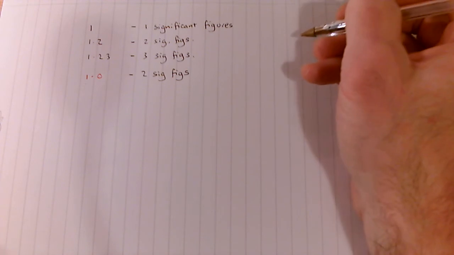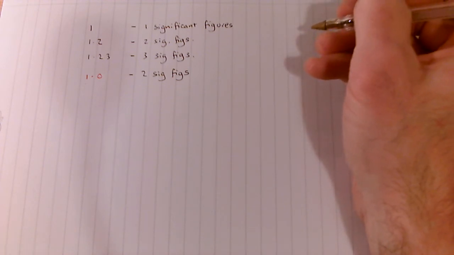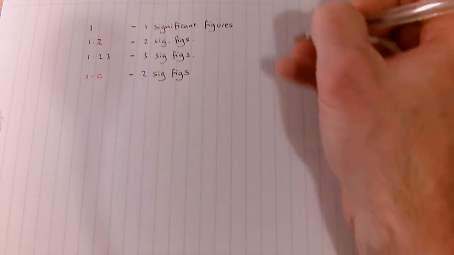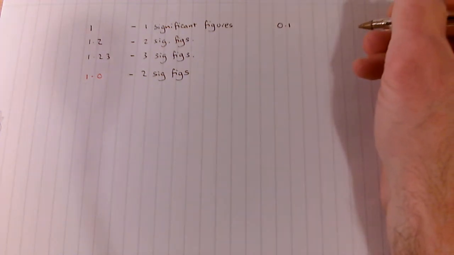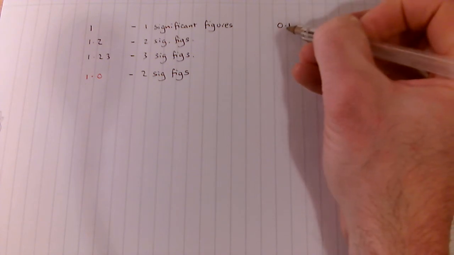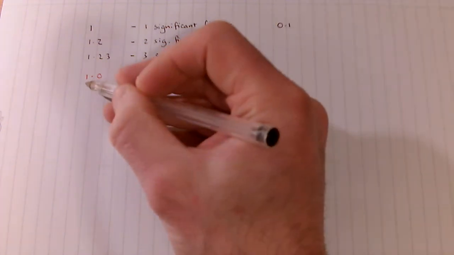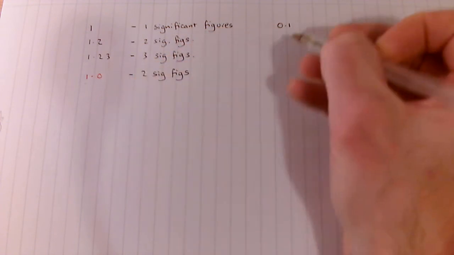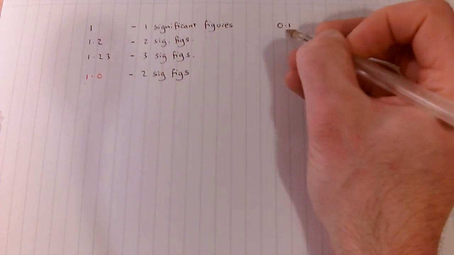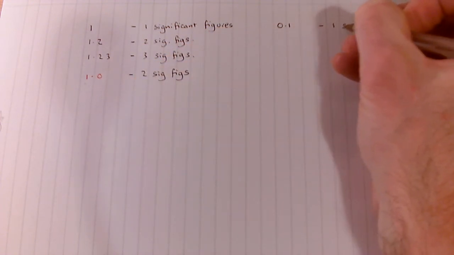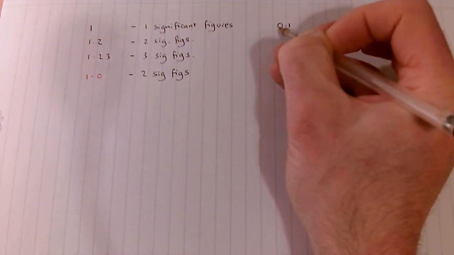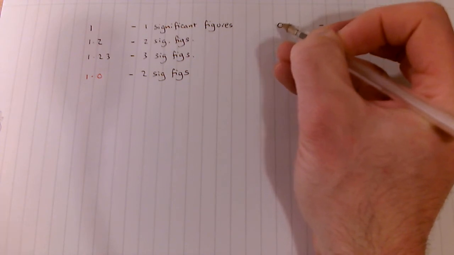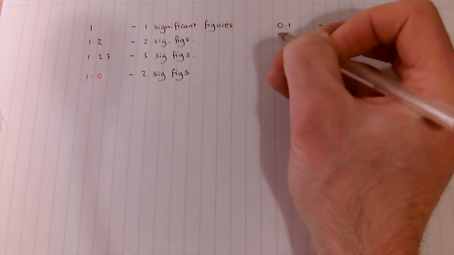Now let's look at the other side. So this time we're going to go with 0.1. So how many significant figures are here? So you might be thinking, well, the last time round we had 1.0, so that was 2 significant figures. This time we've got 2 significant figures here. Actually, we've still only got 1 significant figure because the 0 here is not significant. It's just like a placeholder. It's just telling us the size of the number we're interested in.